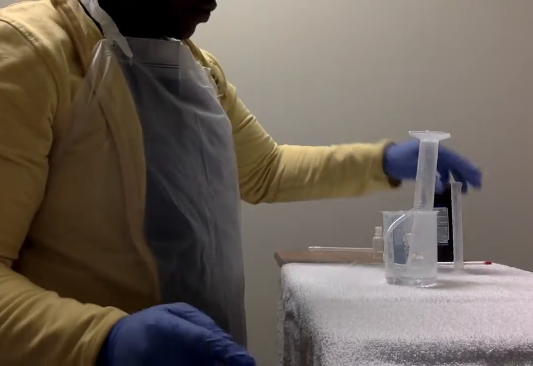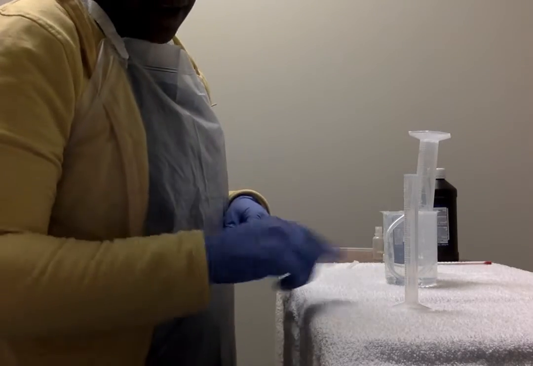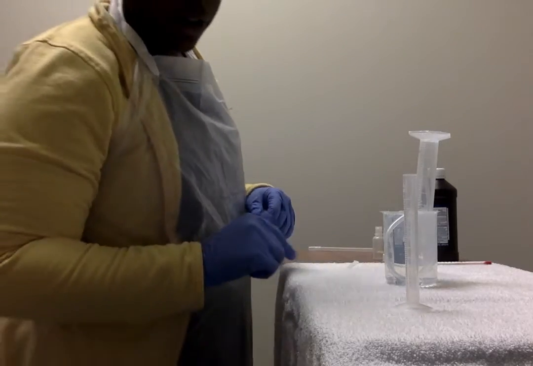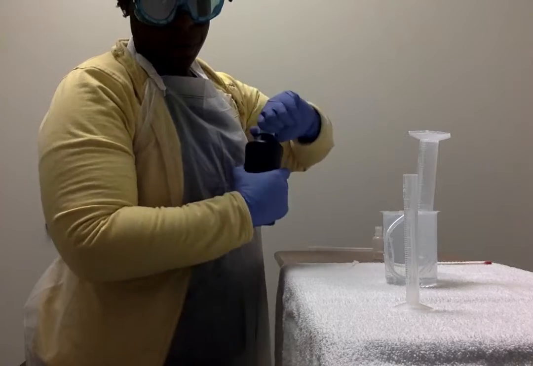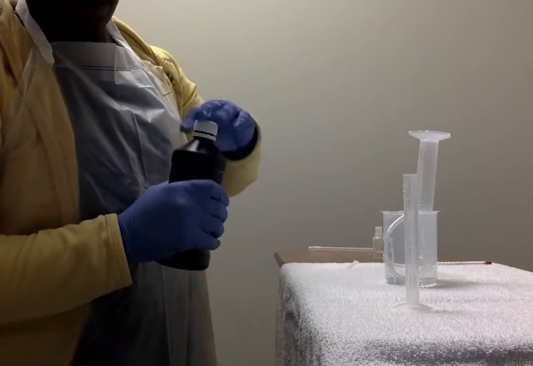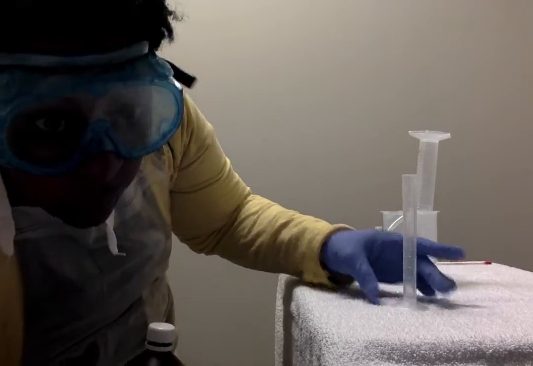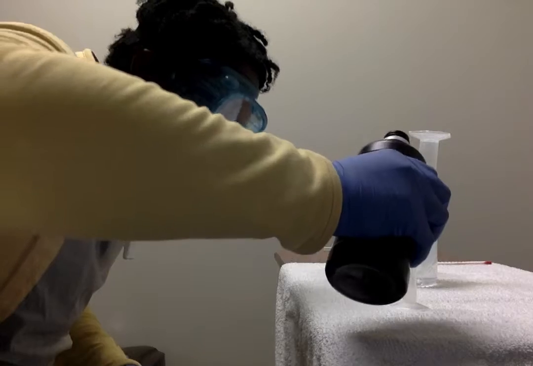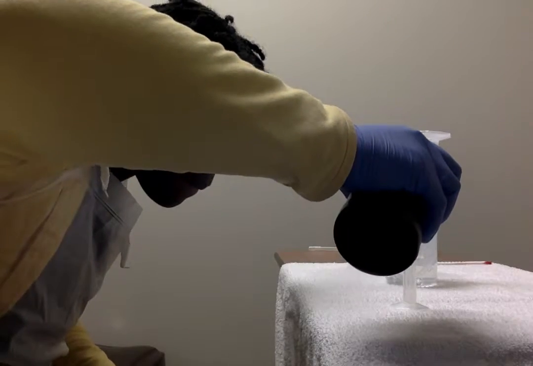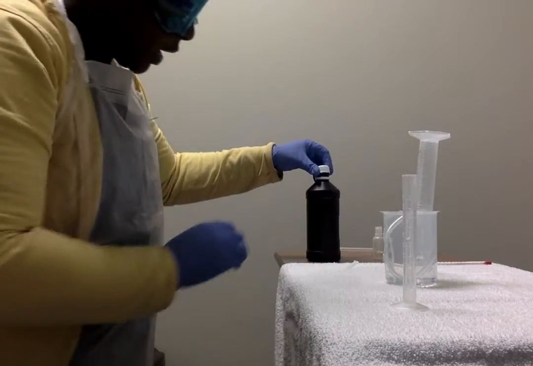And then we're going to measure 1 milliliter of hydrogen peroxide in the 10 milliliter graduated cylinder. So we got a little too much of that.